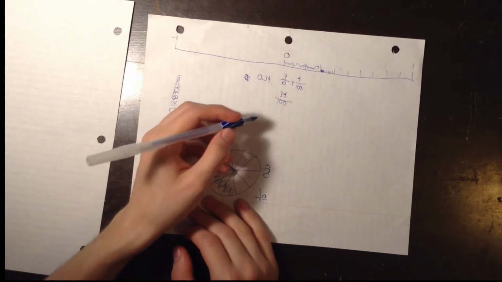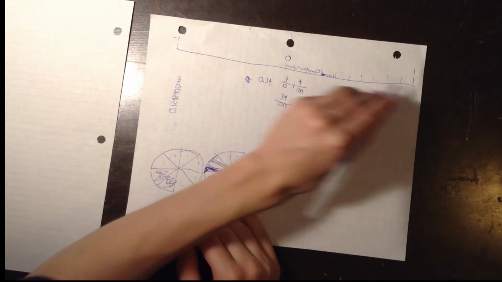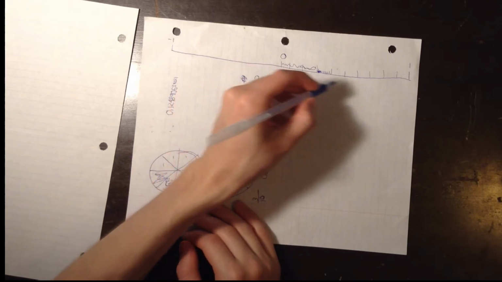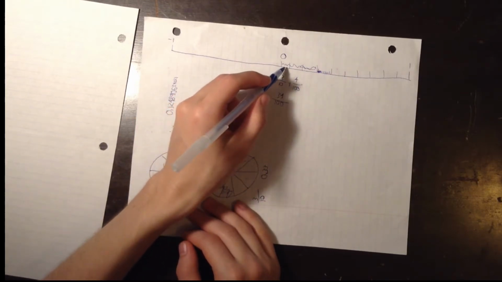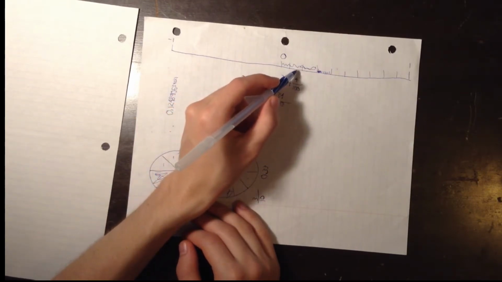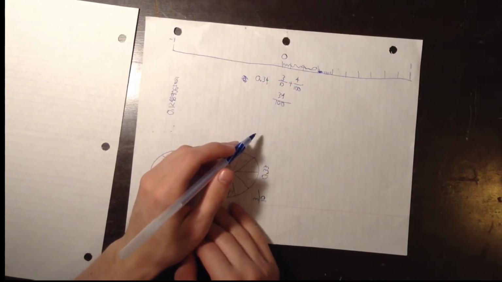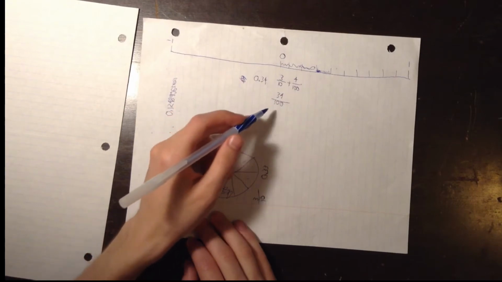And basically what that is, if you were to take this whole thing and divide it like we did over there, divide this whole thing into hundredths, then you'd have 10/100ths here, 10/100ths there, 10/100ths there, and 4. So that's 34/100ths. So basically decimals are fractions.